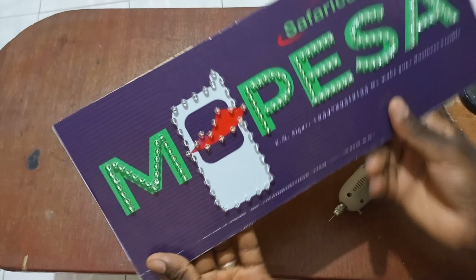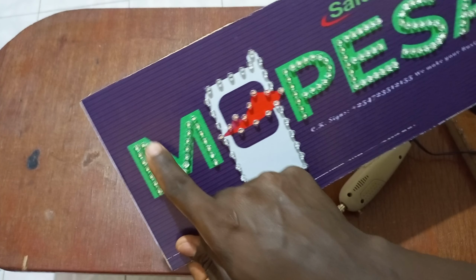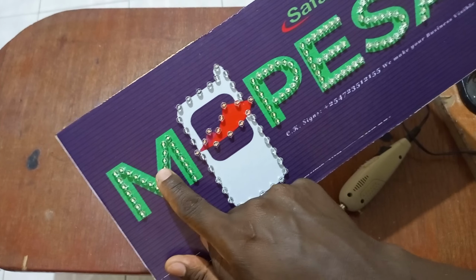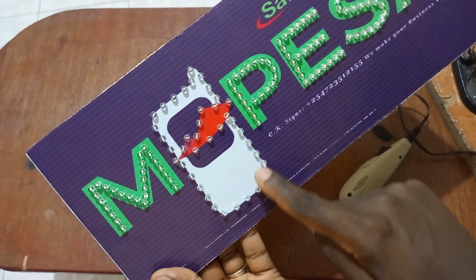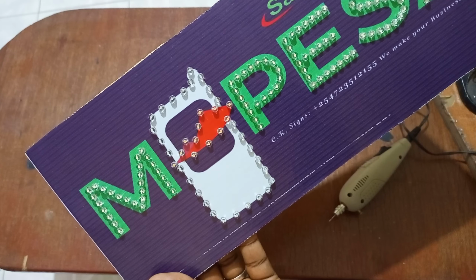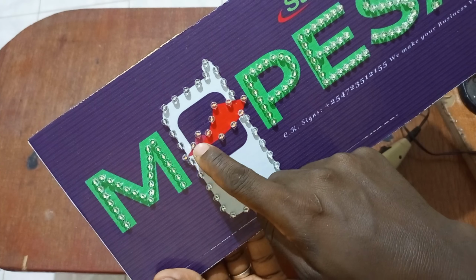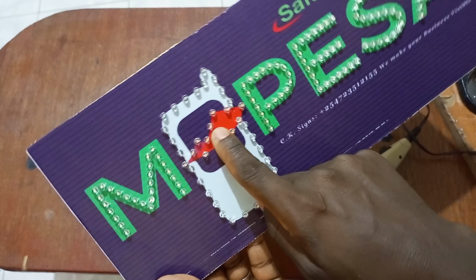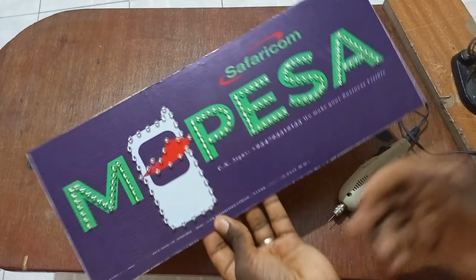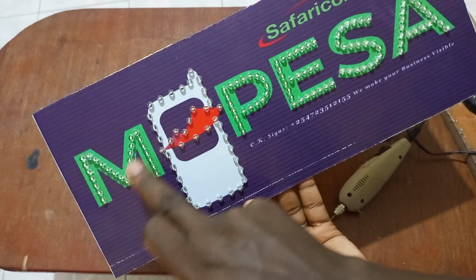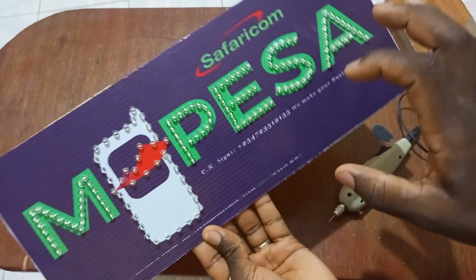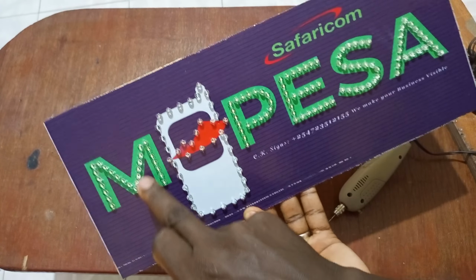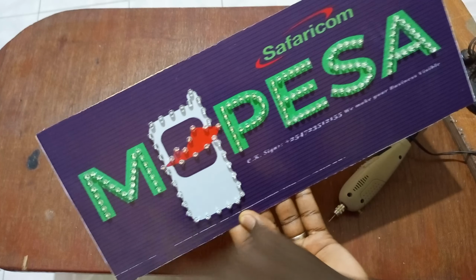But for today's demonstration, I'm using white LEDs on these green retas. On this telephone icon, I'm using green LEDs. And on this red money icon, I'm using purple LEDs. The reason why I have done that is because I didn't have enough greens for today's demonstration. But in my next video, I'll use LED colors which correspond with the color on the background.